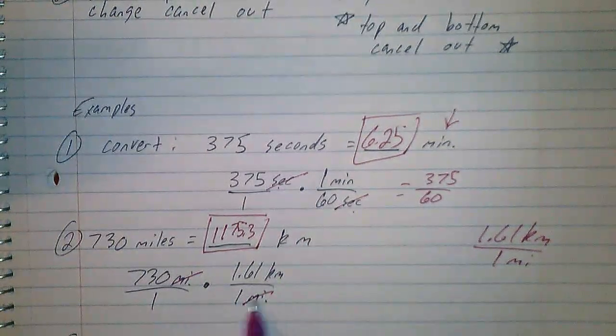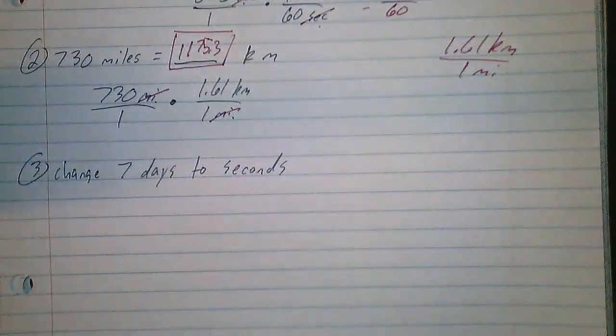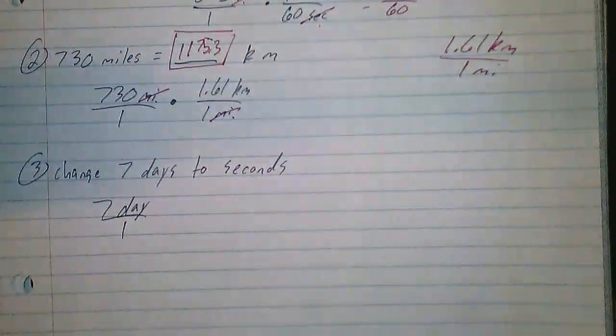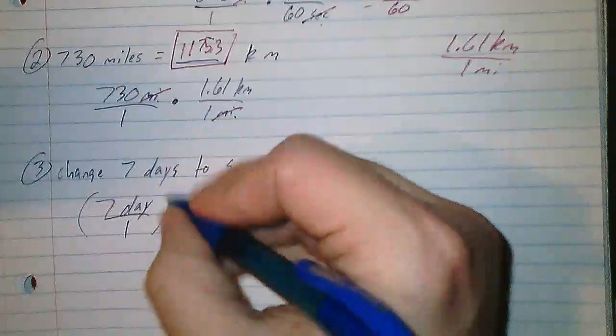That's a pretty easy conversion, only using one fraction. There are times in which you will have to use multiples. Let's take a look. Multiple conversions. So, how about days to seconds? How many seconds is 7 days? So we have our starting point, 7 days over 1. So that everything is a fraction.